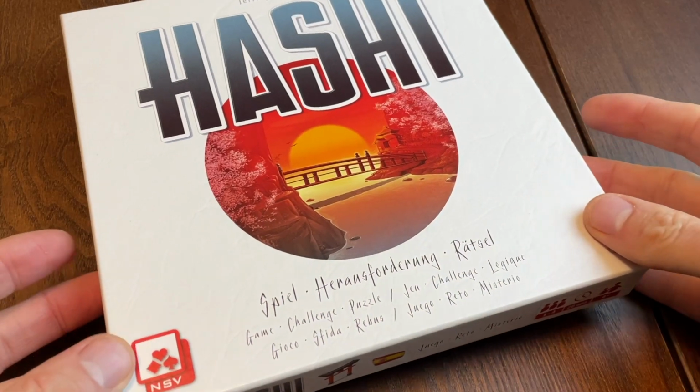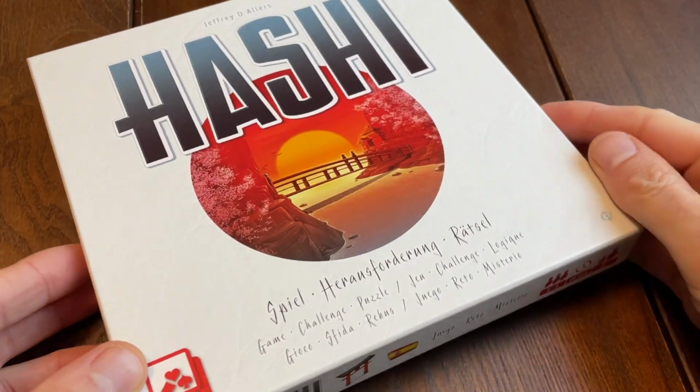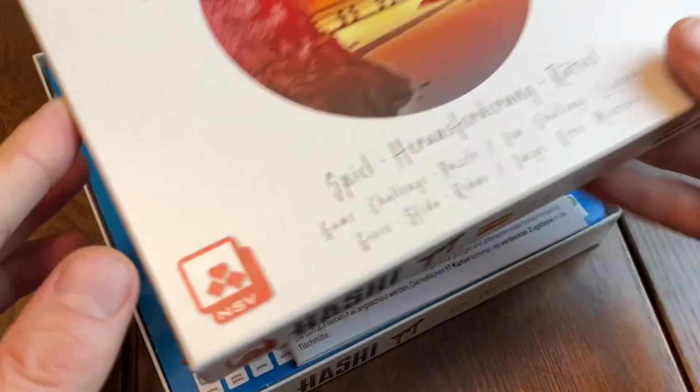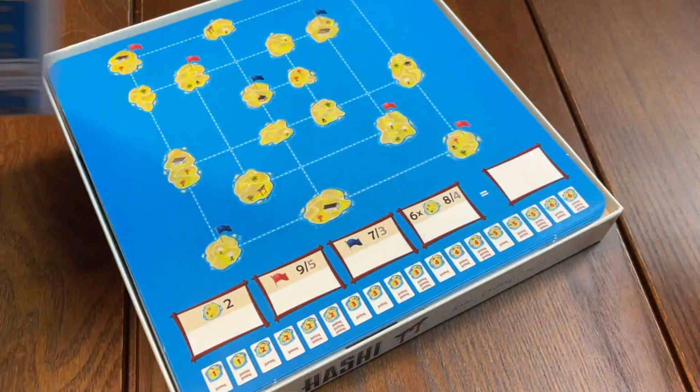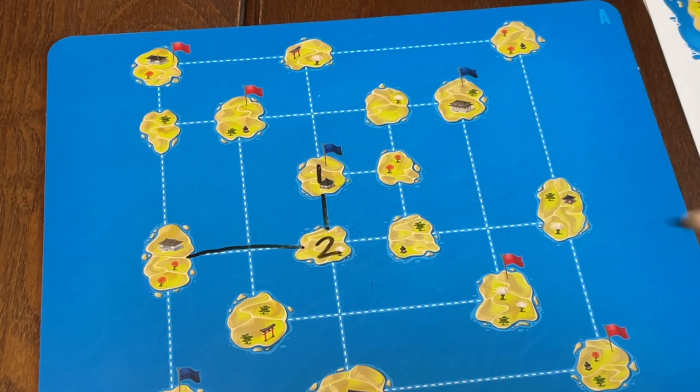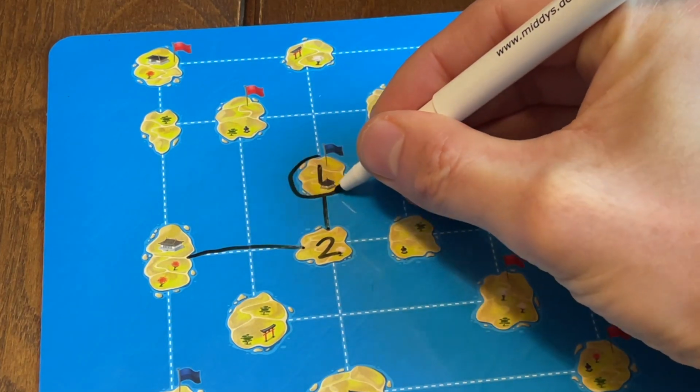I recently received a review copy of Hashi from Coiled Spring, and it's a fun puzzle all about drawing bridges to connect islands before the other players, in order to score points. But each island can only have as many bridges as the number you've written on it.